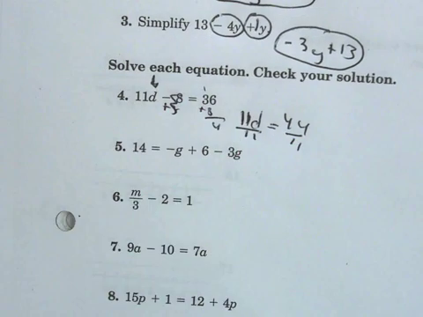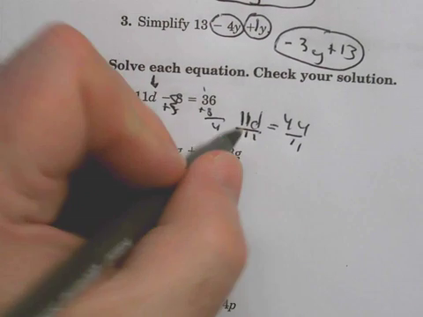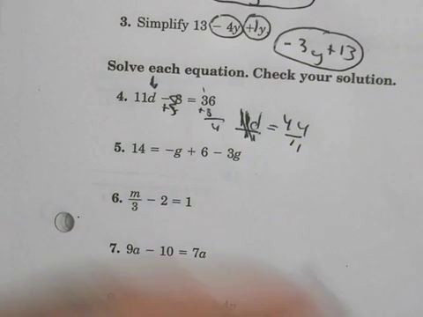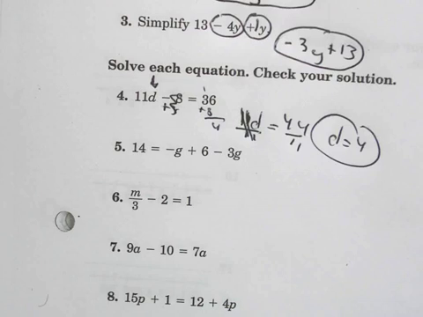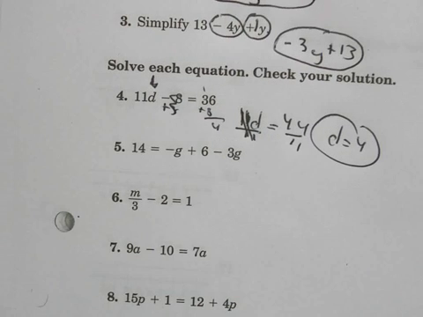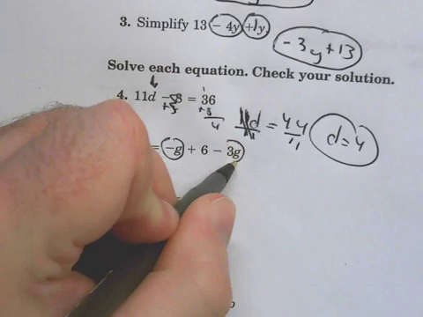We have already done inequalities, so you've reviewed this, and you know what you're doing pretty well. So, 11 divided by 11 is 1. I get D equals 4. Done. Question number 5. This is hard. I want you to circle your like terms.